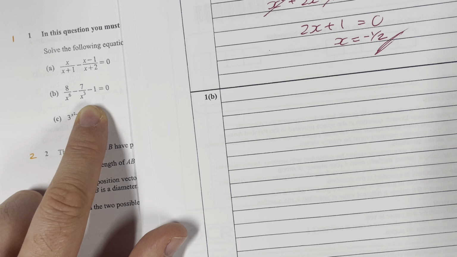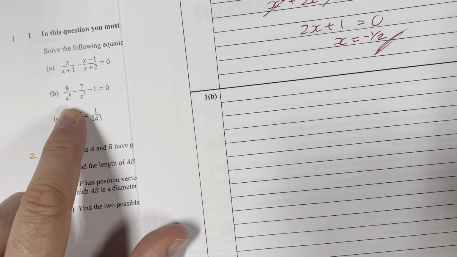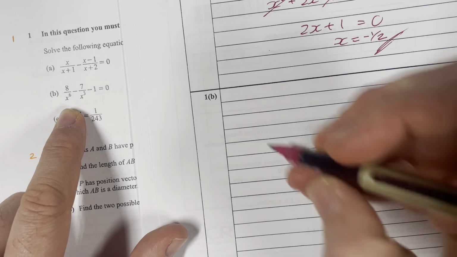So I'm just going to get rid of the fractions, and I'm going to do that by timesing the whole thing by x to the power 6. So the first term will then become an 8. The second term will then become 7x cubed, and the last term will become an x to the 6. And that's going to equal 0.